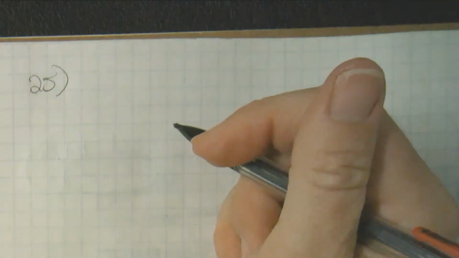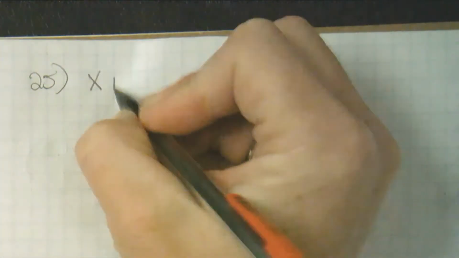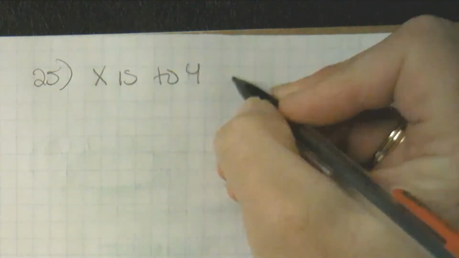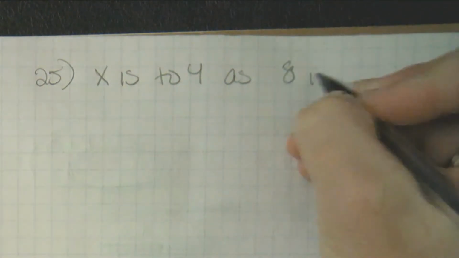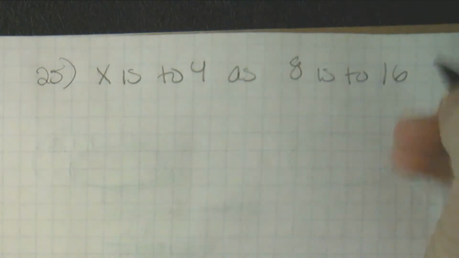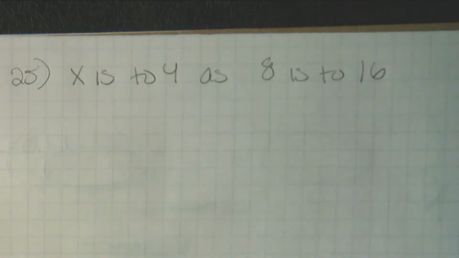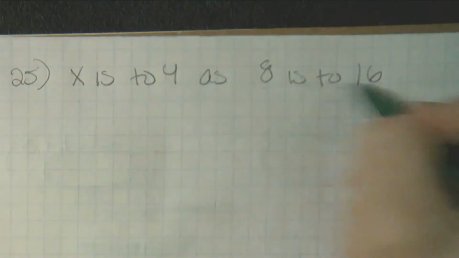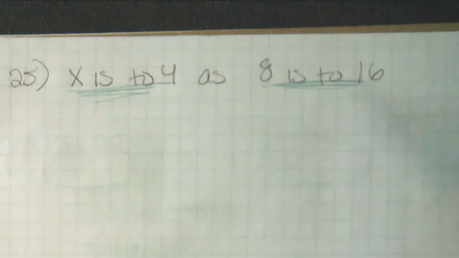All right, so let's take a look at number 25. 25 said, write the sentence as a proportion, solve the proportion. So 25 said, I have x is to 4 as 8 is to 16. Okay. Remember, when we are doing proportions, the reason we can use proportions is because we are comparing two different sets of information twice. One of them we know both of, one of them something is missing in.